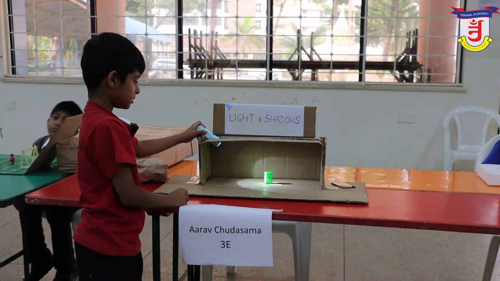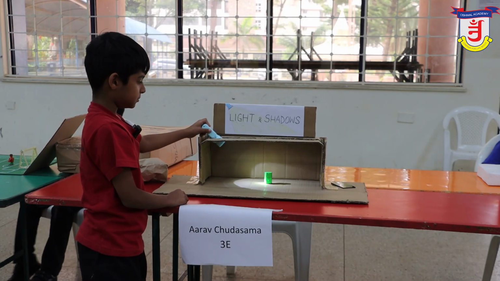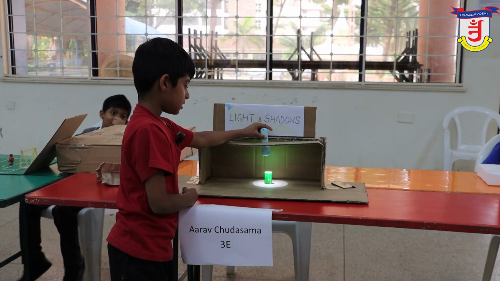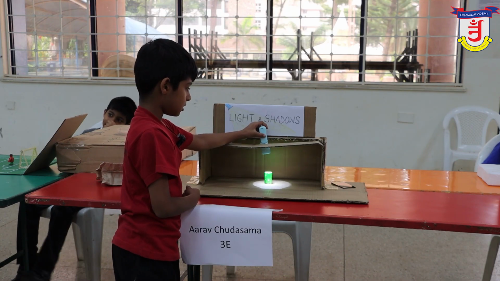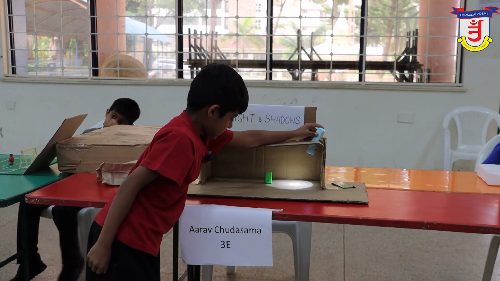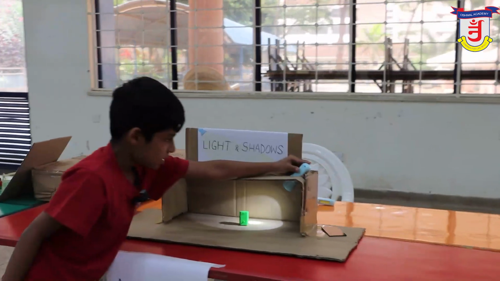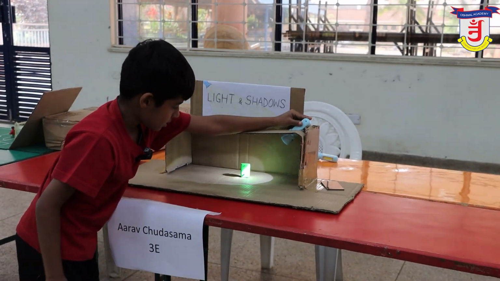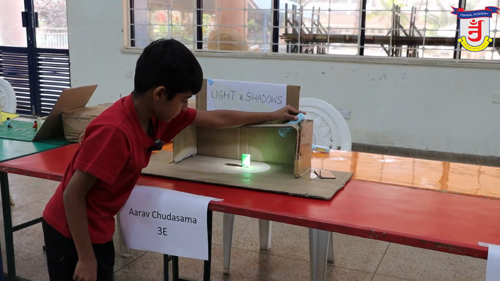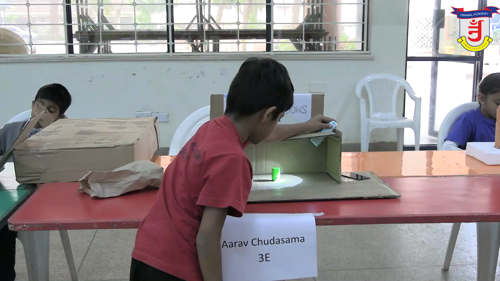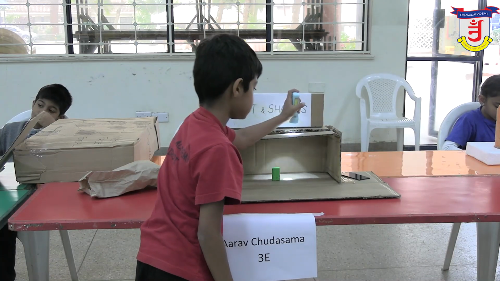Longer, the light source is near the object. When the shadow is shorter, the light source is further away from the object. When the object is still, it doesn't allow light to pass through and form the clear and dark shadow.